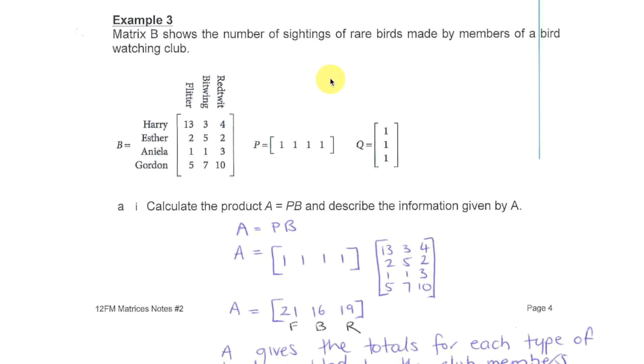Okay, looking at example 3 here, this is a bird watching situation. So this matrix shows individuals and the number of sightings they've made for 3 particular types of birds: flitters, bitwings, and redwits. As an example, this 10 represents that Gordon has seen a redwit on 10 occasions. And this number 3 represents that Harry has seen a bitwing type of bird on 3 occasions.